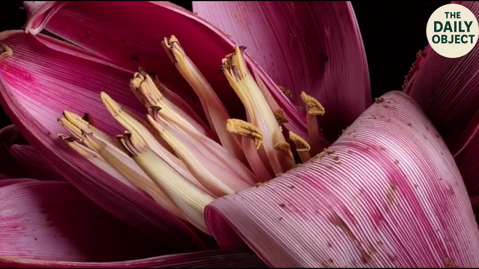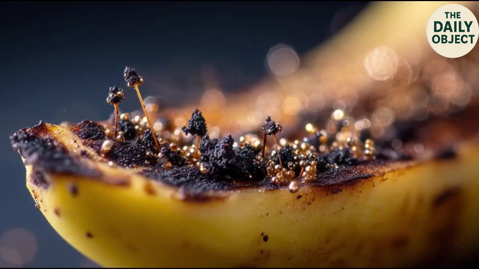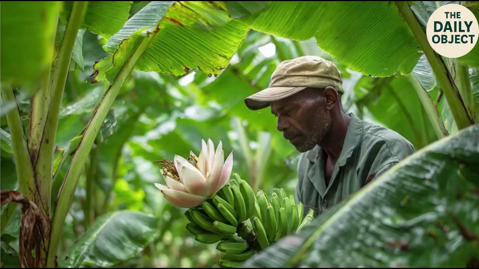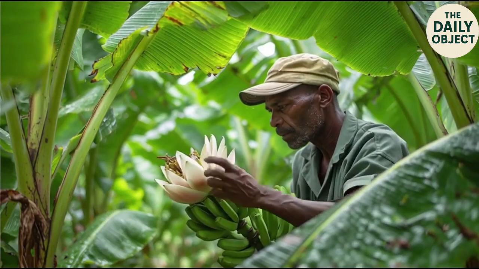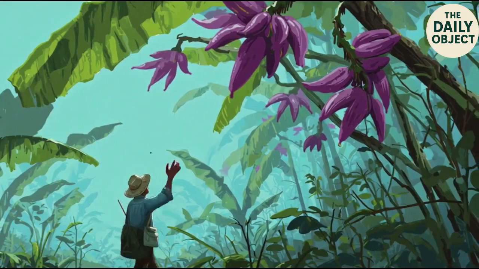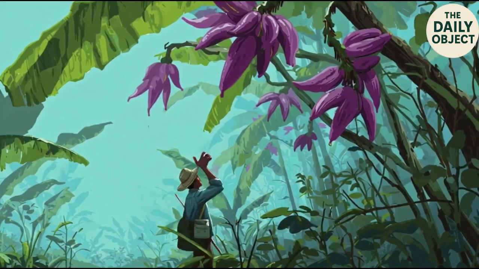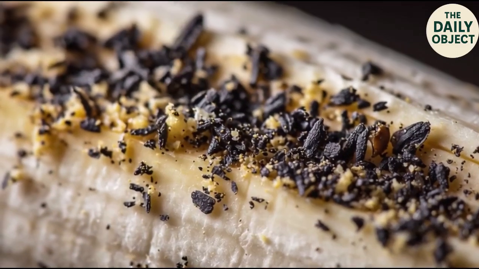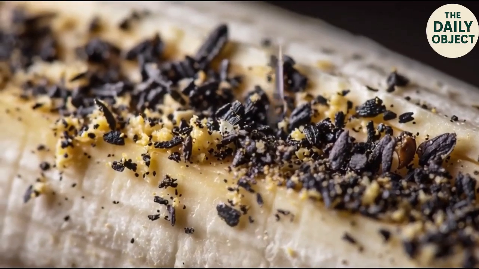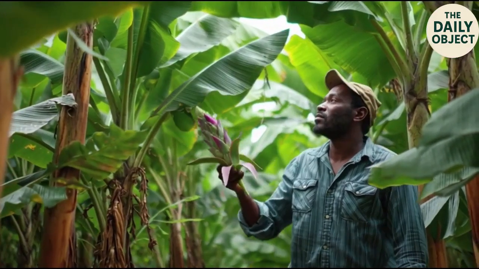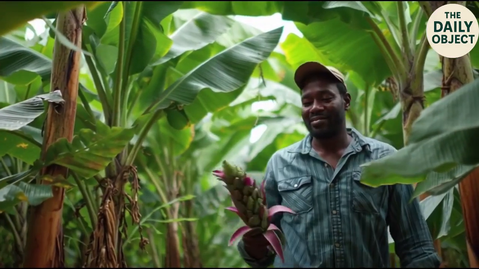They're aborted seeds. The bunch structure helps here too, because without seeds, the plant needs a way to justify such a massive energy investment. Producing fruit in a single dense bunch reduces waste. Every banana ripens together. Every banana can be harvested together. For farmers, this is perfect. For the plant, it's survival by efficiency.